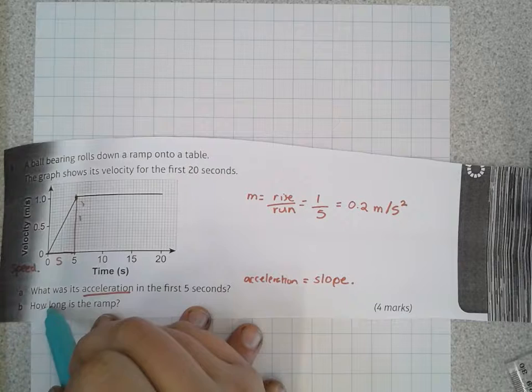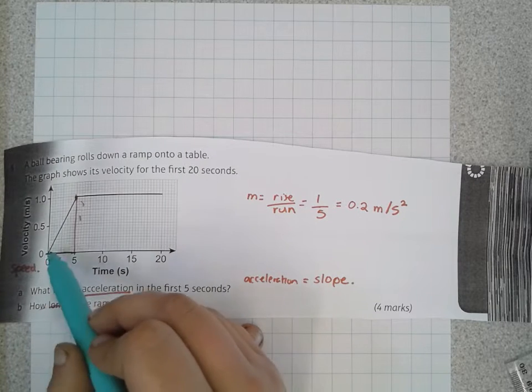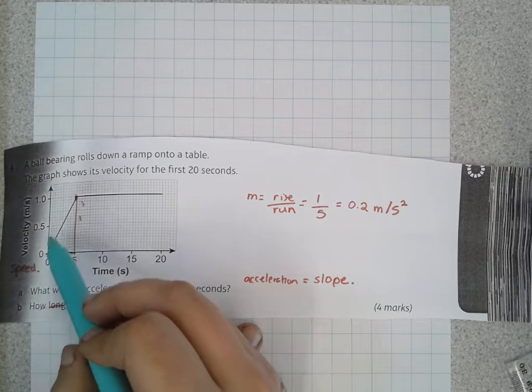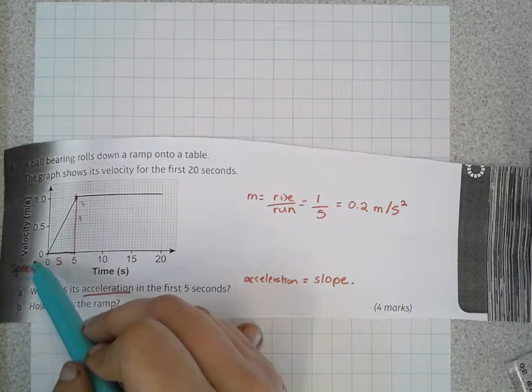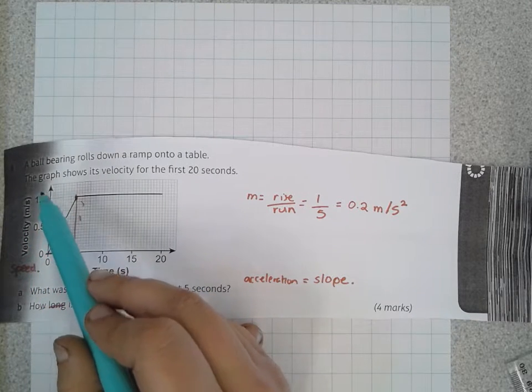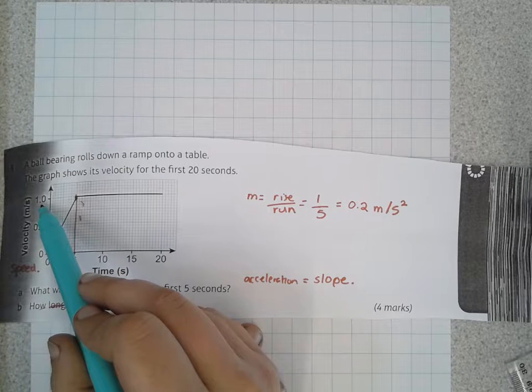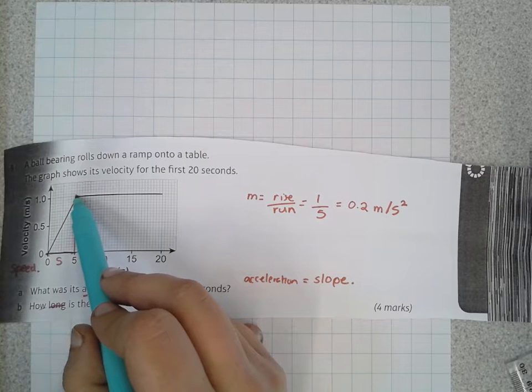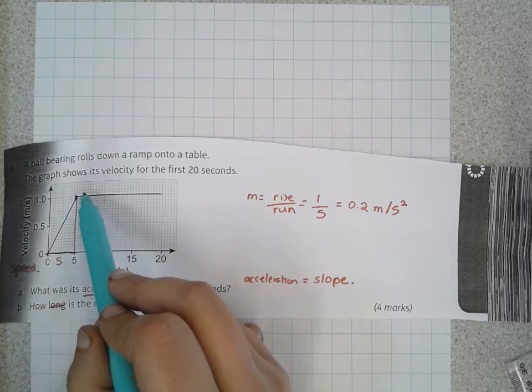To find the distance, we're not going to look at the time, we're going to look at the velocity here. So our speed says we're rolling at roughly 1 meter per second. And we are rolling 1 meter per second by the end here over 5 seconds.